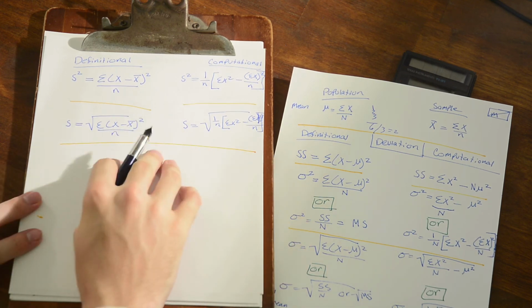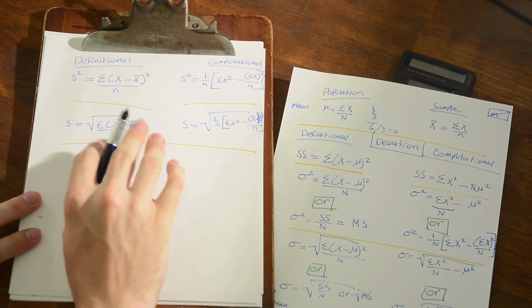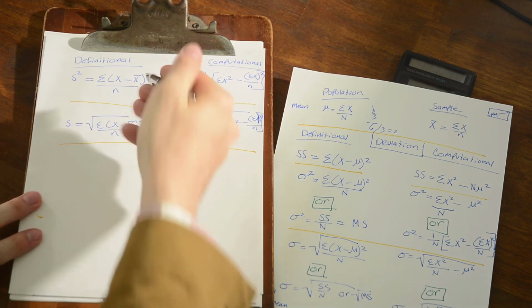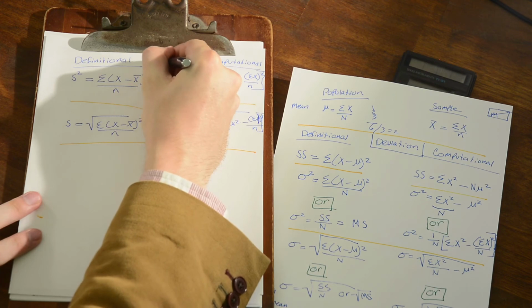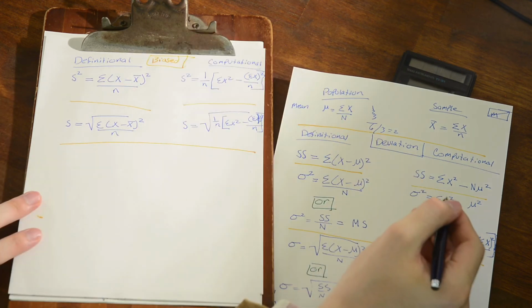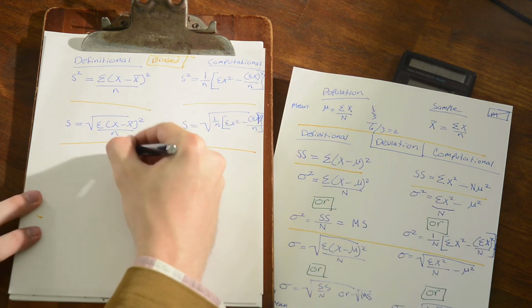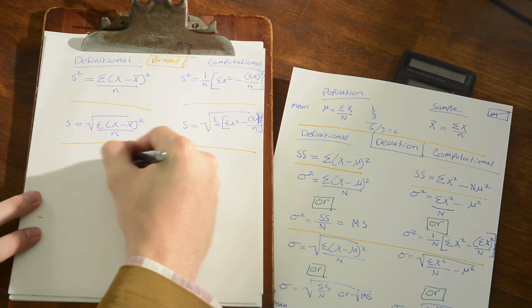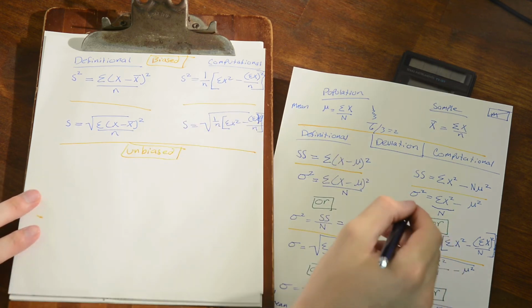When we're dealing with sample statistics, we have biased and unbiased calculations. I have shown you the biased calculations. However, we have unbiased versions of these formulas. Let's take a quick look at those.